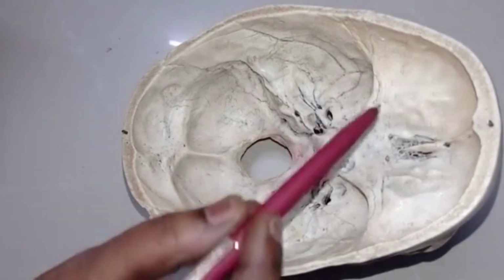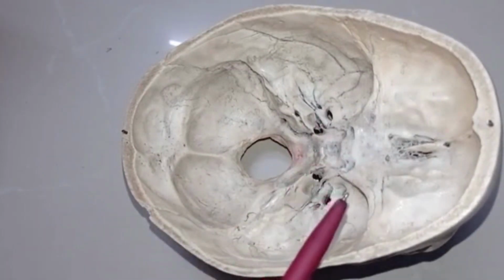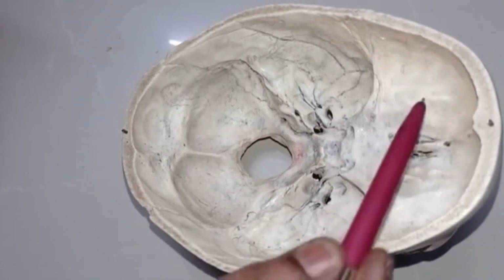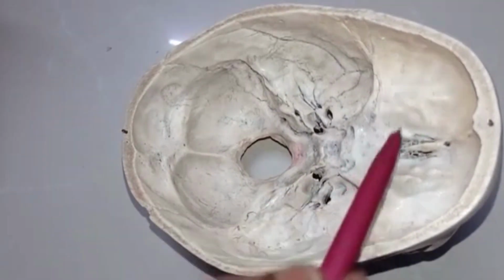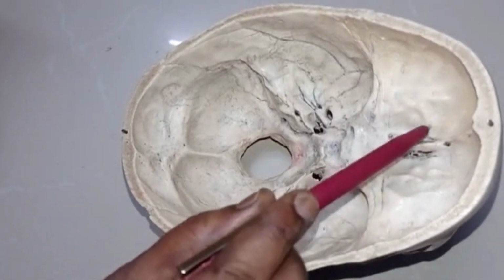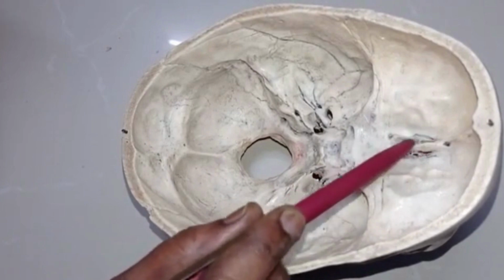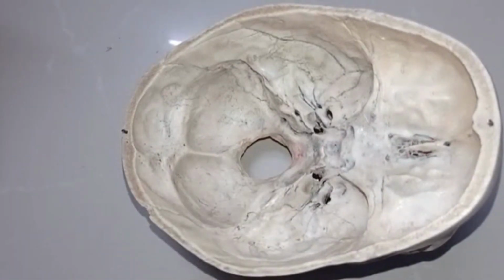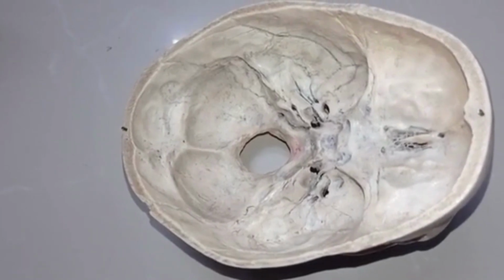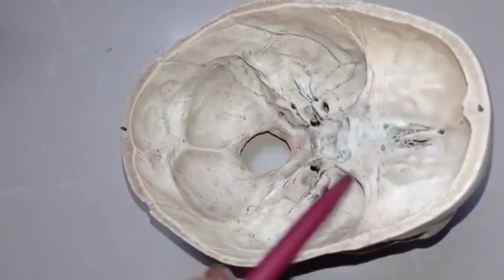So, on each side, the fossa is formed by the roof of the orbit. These are the roof of the orbit. And in the midline, it is formed by the roof of nasal cavity. Let's see the features of this part one by one.